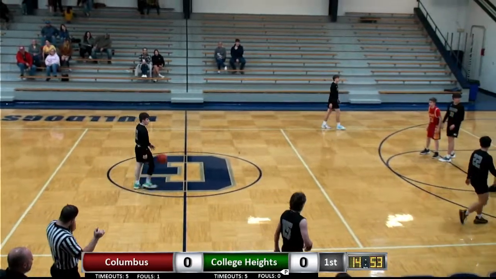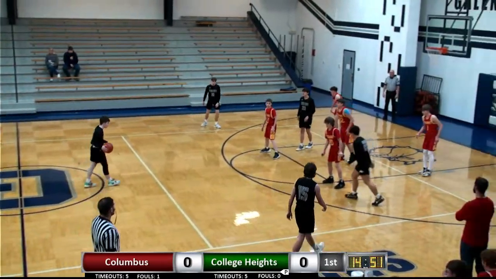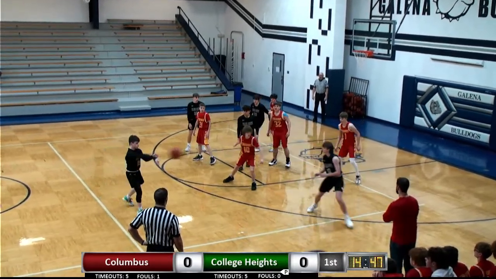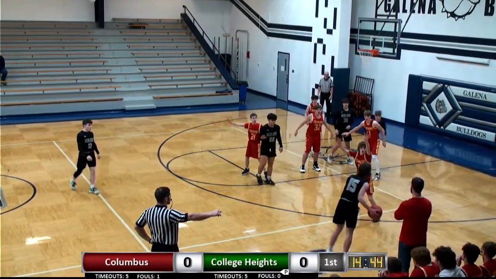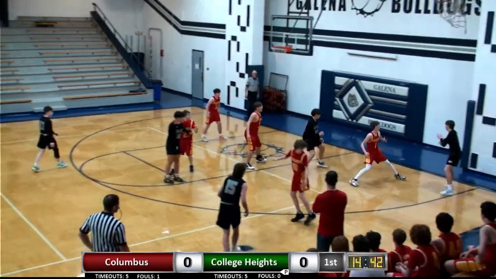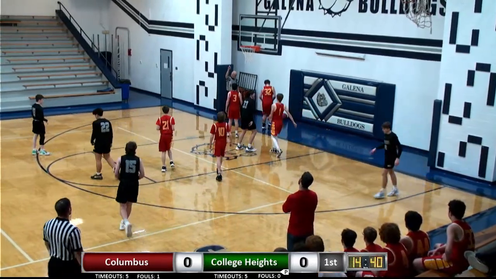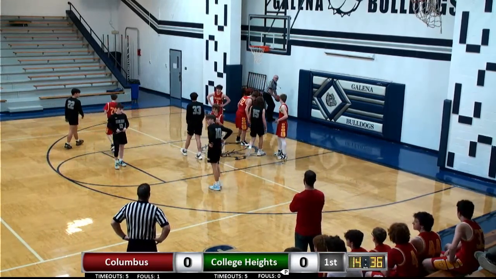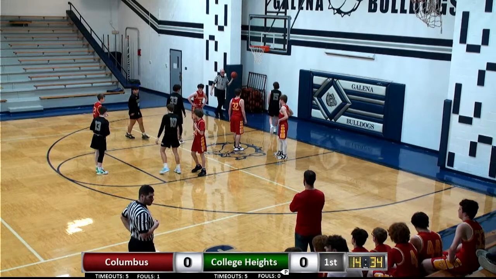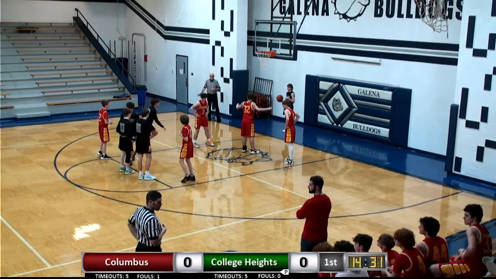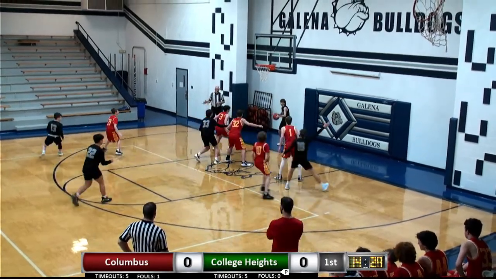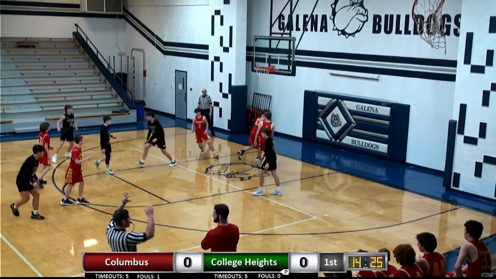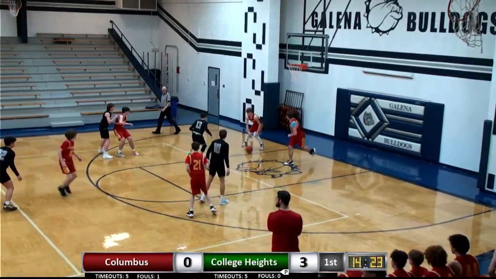Anderson walks it up for the Cougars. Decker with a good bounce pass into Hipple, but Hipple couldn't handle it out of bounds. Off of Columbus. Cougars inbound underneath, and their stack set. Up to Gavin Dahl, all alone at the top of the key. Nails the three-pointer.